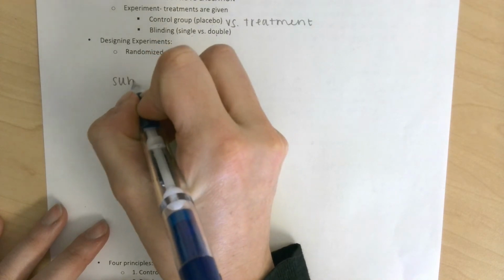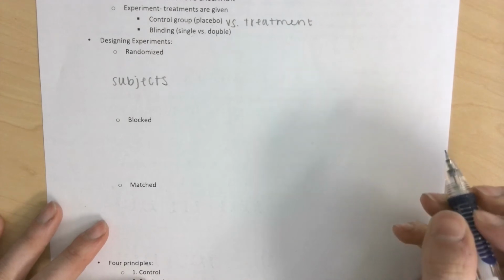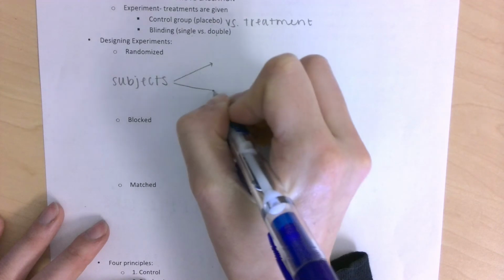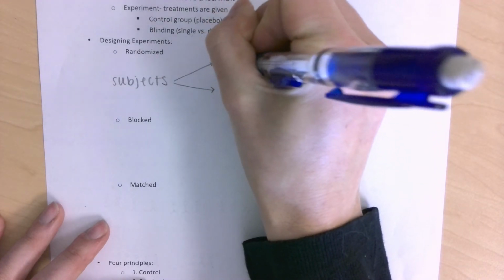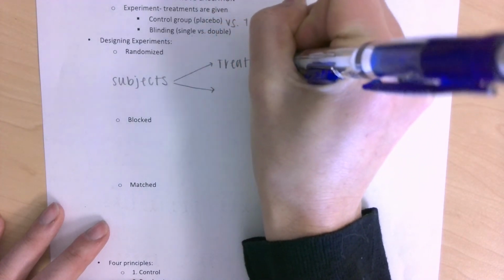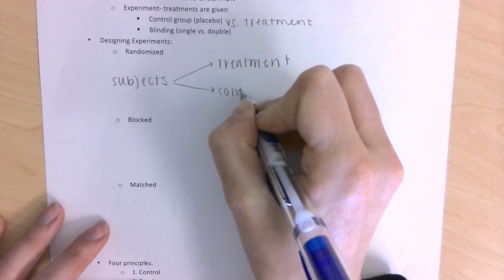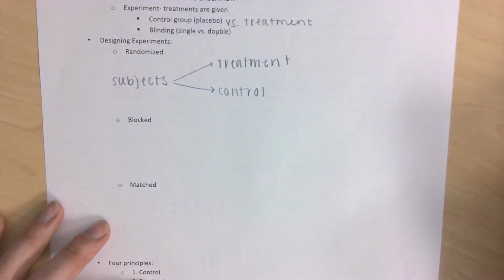We talked about how to design experiments, and there were three main types of experiments we looked at. The first type is just called a randomized experiment. With this randomized experiment, you would start with your subjects, and the easiest randomized experiment is to just have these subjects split up into two groups. So one group would receive the treatment, and the other group would be your control group, so they are receiving a placebo.